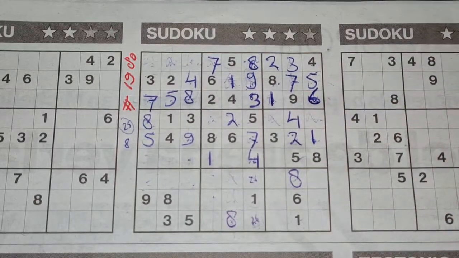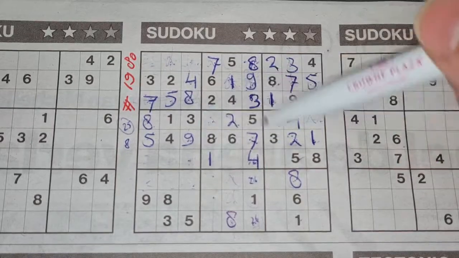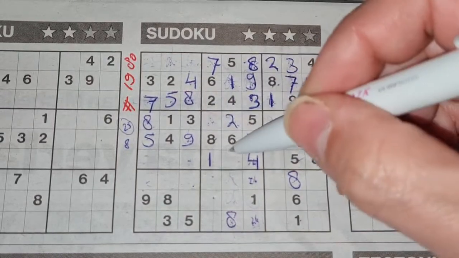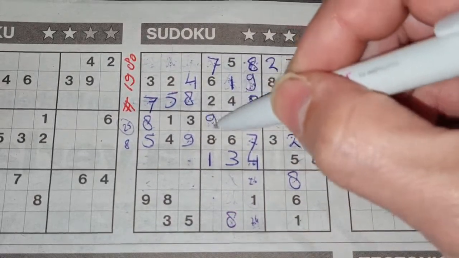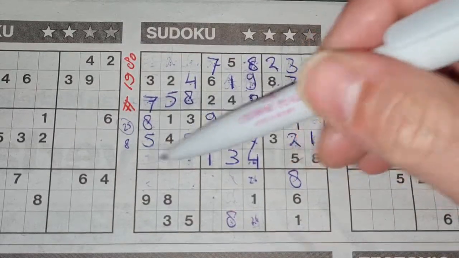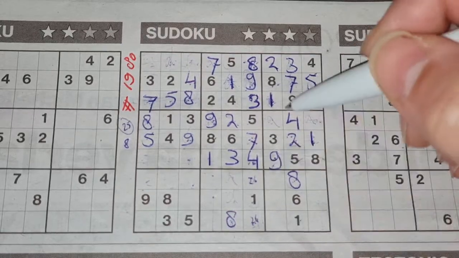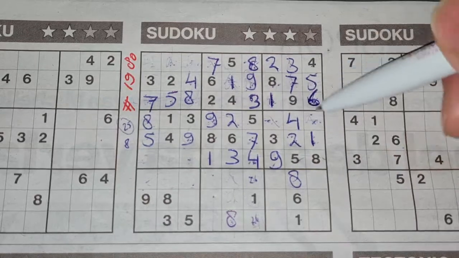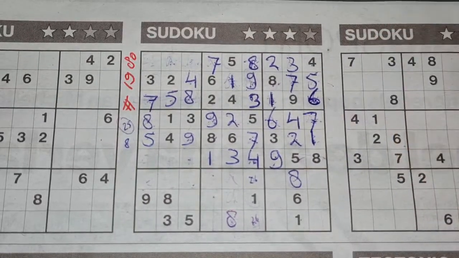Okay, 2 boxes left in this big square. 1, 2. The 3 is missing. We see here 3, no 3 there. 3 should be here, and the 9 is missing in this big square. Alright, so we have a 9 in this row, 9 in the middle row, so the row below, the only place for the 9 should be there. 2 boxes left in this big square, the 6 and the 7. We see here 6, no 6 there, 6 should be here, and the 7 goes there.